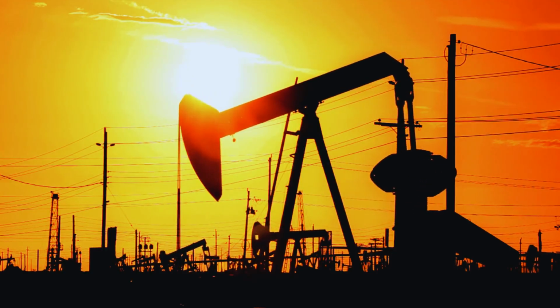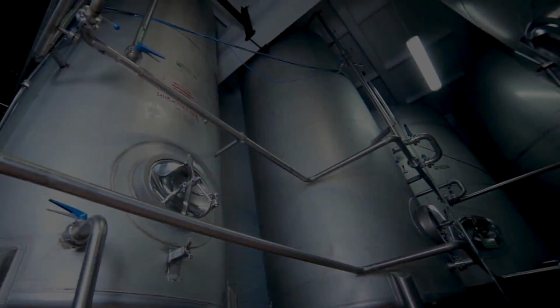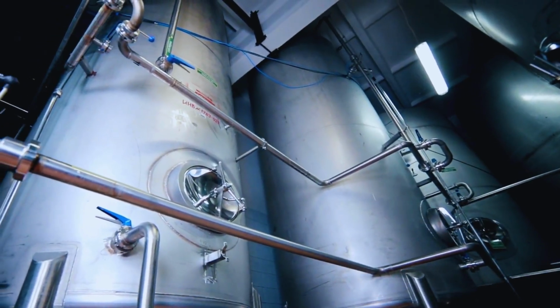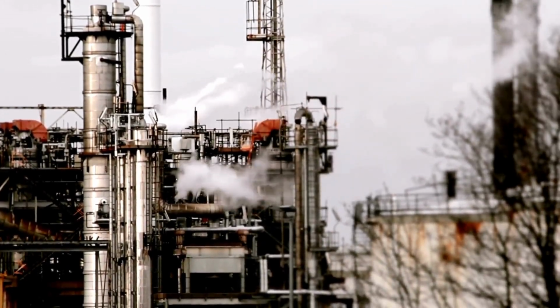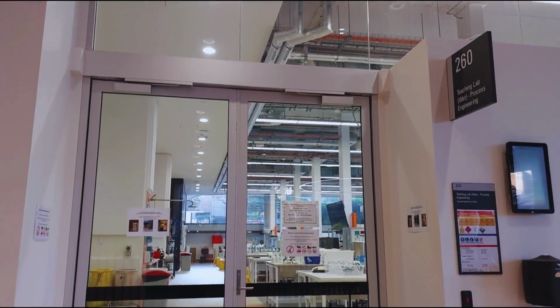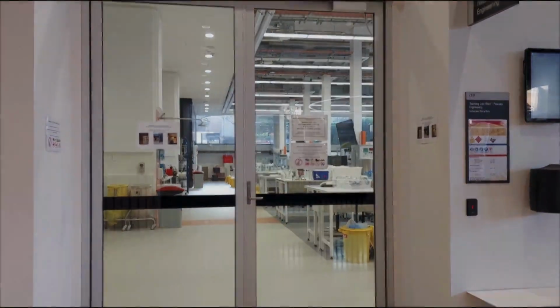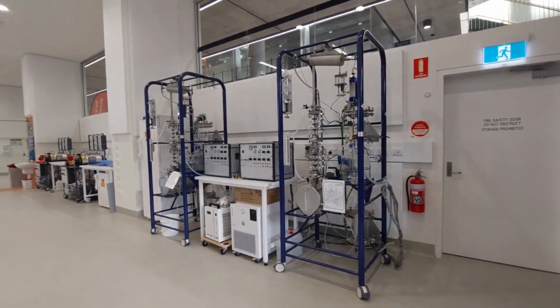Ever wondered how gasoline is separated from crude oil or alcohol is separated from water? These processes rely on distillation, an essential technique in chemical engineering. At the University of Sydney, we have a laboratory-scale distillation column that brings these principles to life.